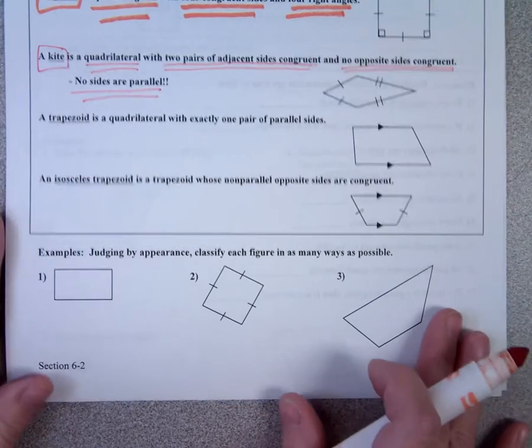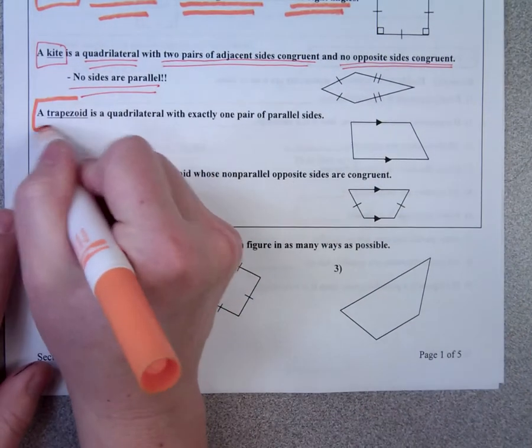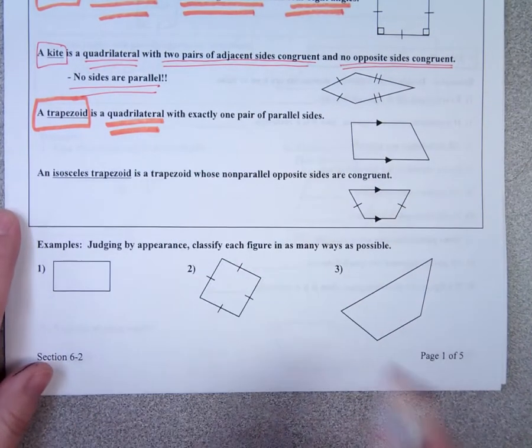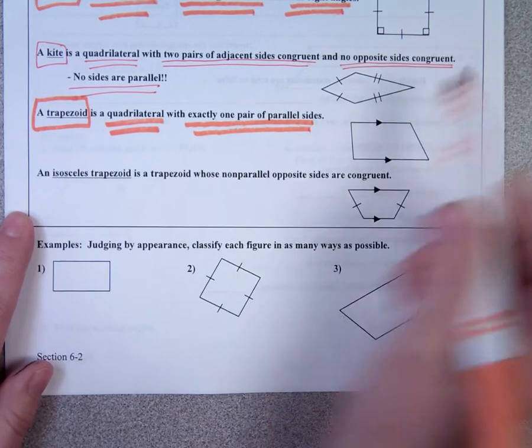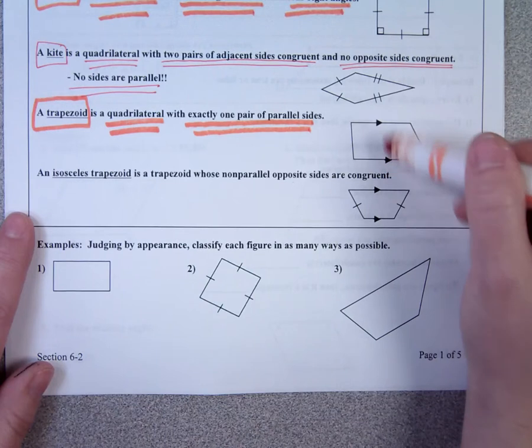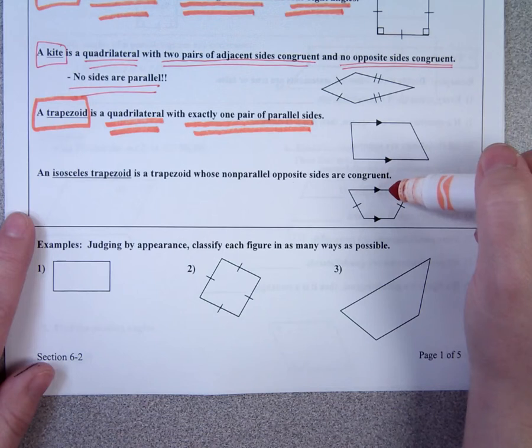Okay, next one up is a trapezoid. This is also not a parallelogram. It's a quadrilateral because it's got 4 sides, but it only has 1 pair of parallel sides. So these guys right here, they're your parallel sides. On the foldable, what do we call the parallel sides?